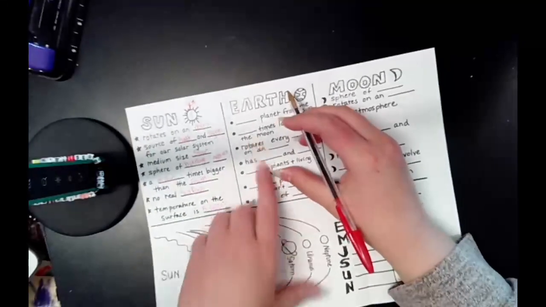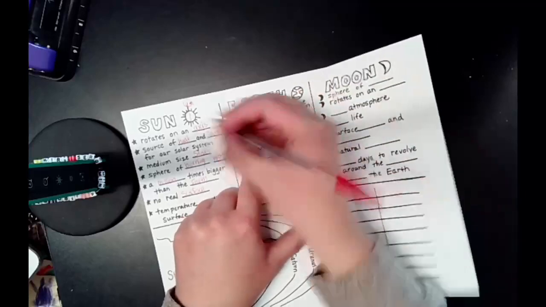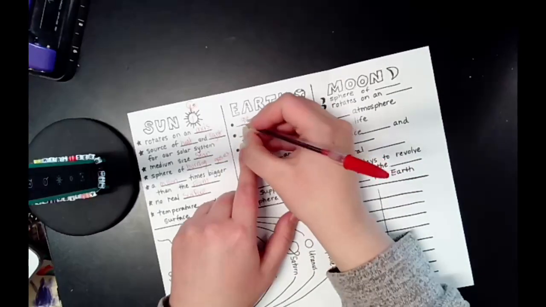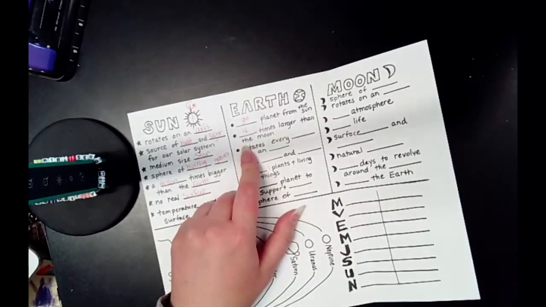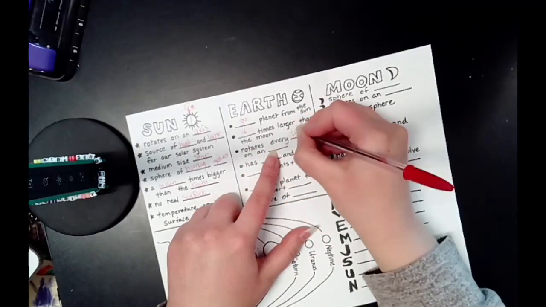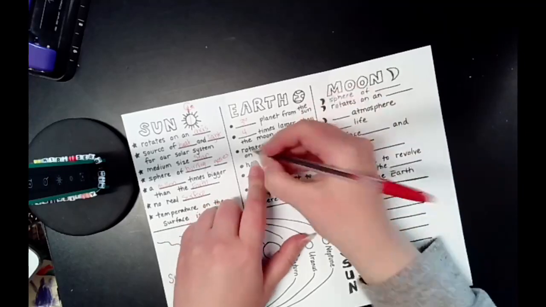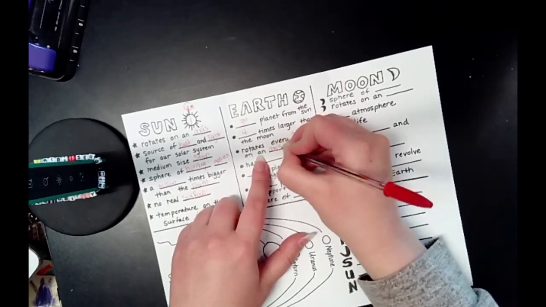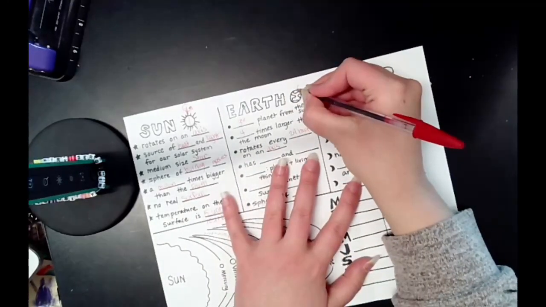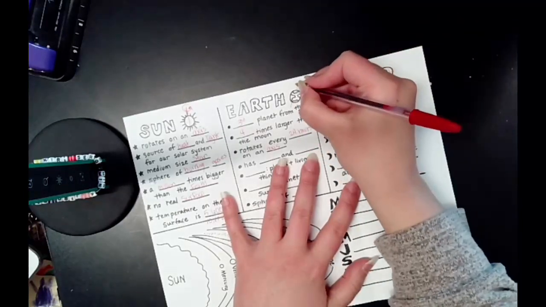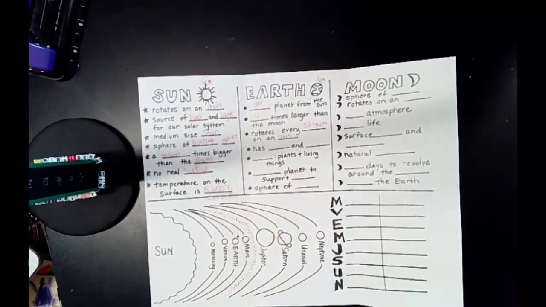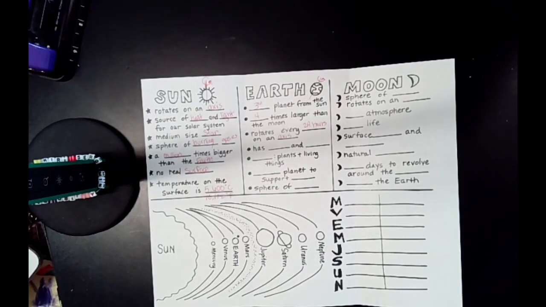Next, we're going to go ahead and look at the Earth. Okay, the Earth is the third planet from the sun. It is 4 times larger than our moon. It rotates every 24 hours on an axis. Now, just like the sun rotates on an axis, the Earth does too. And typically the Earth and its axis are at a bit of a tilt, but it still spins around that axis as well. Okay, give you a little chance to catch up.